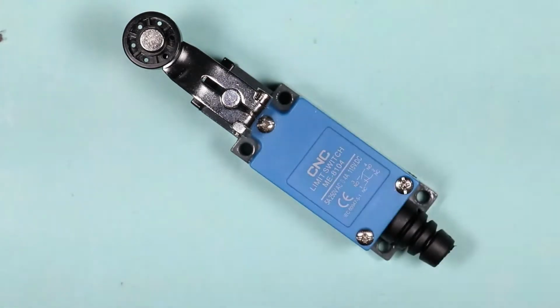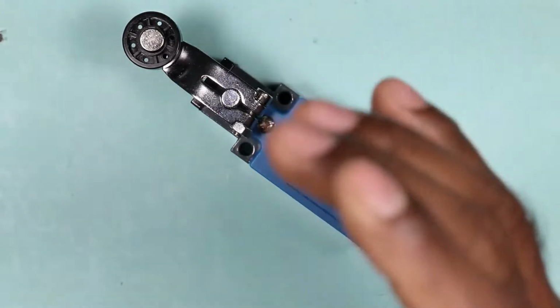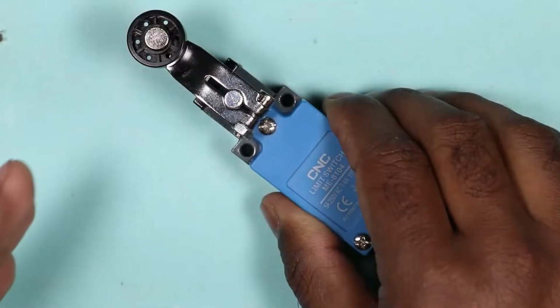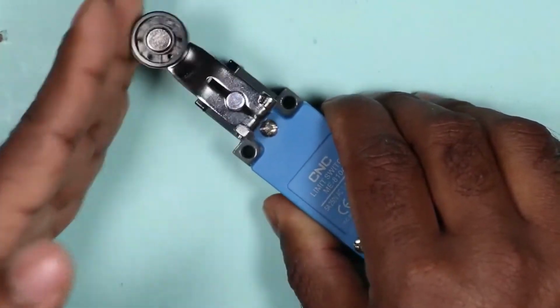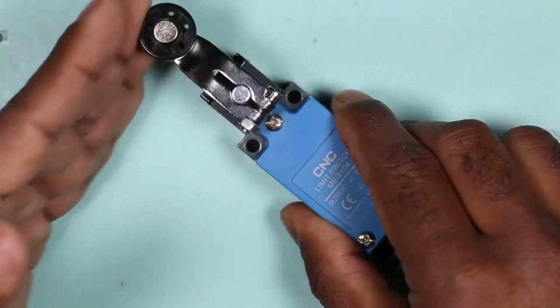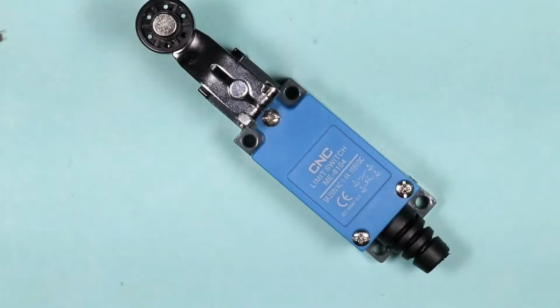One thing you should keep in mind is that we can only use this switch in places where some motion is present. By the help of that motion, this switch will operate when it comes in contact. If no movement is present in your application, then you cannot use this limit switch with that application.